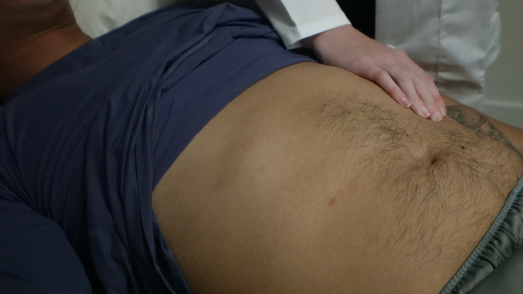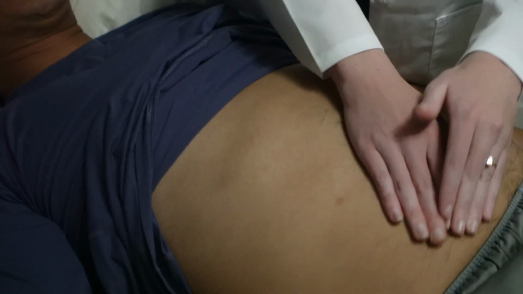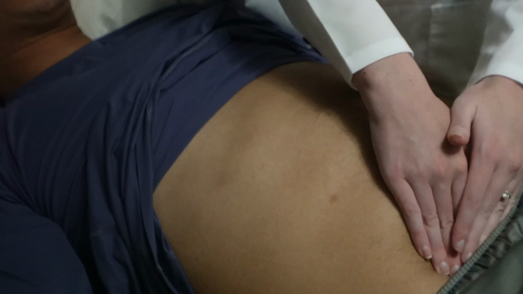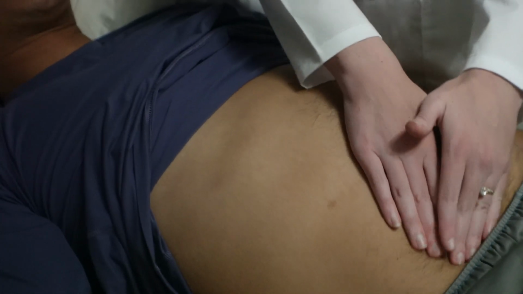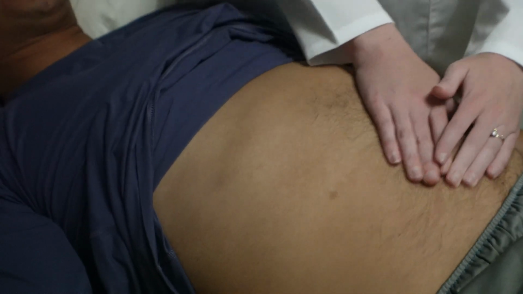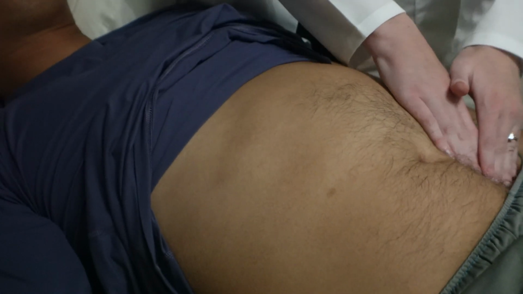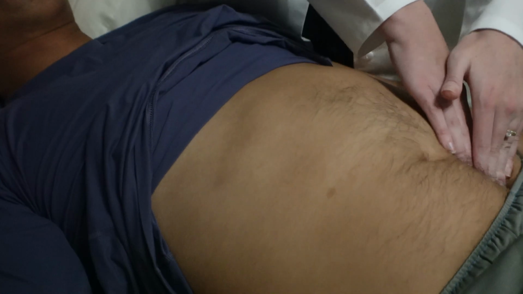And then the right lower quadrant is the appendix and the bowel. So if there's a lot of pain down by the appendix, that's concerning. And then the left lower side is just the colon, and this can be a little bit tender when you push on it, but it shouldn't be painful. You're doing okay?